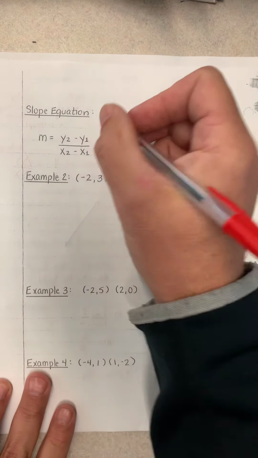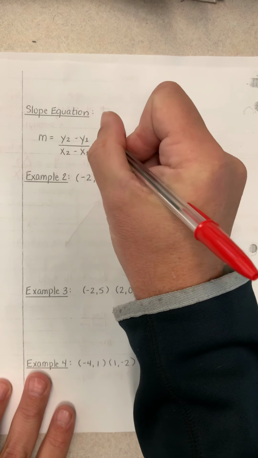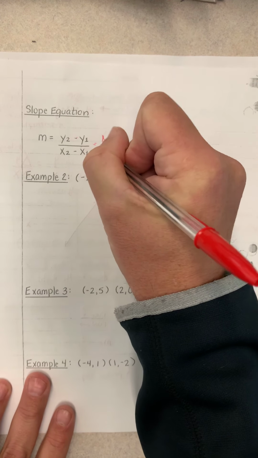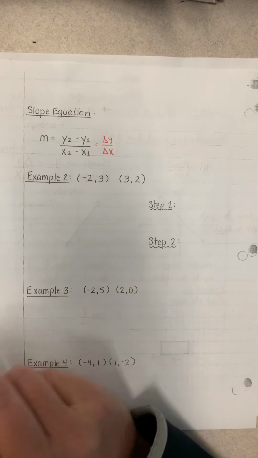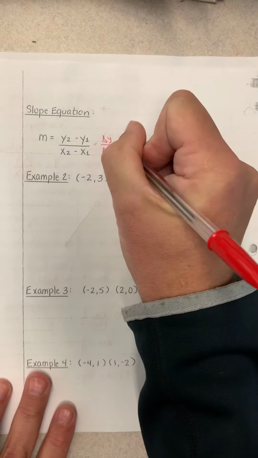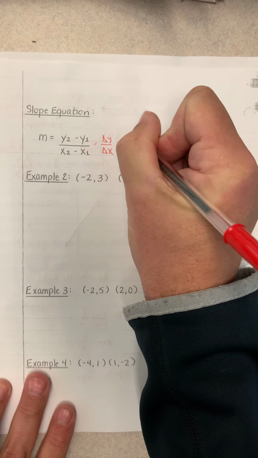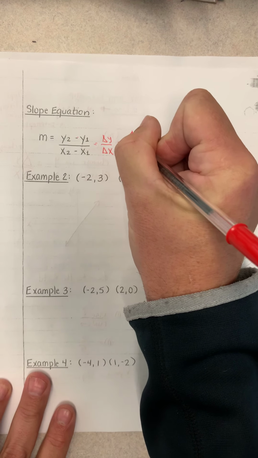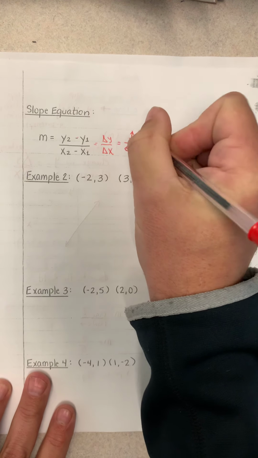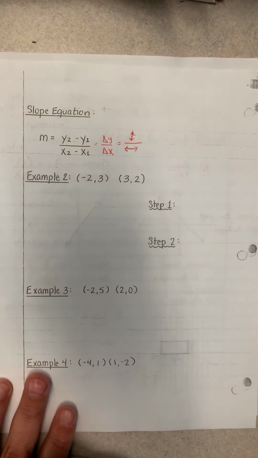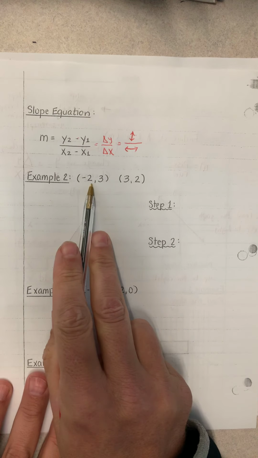Always subtract. I'm going to write this whole thing as change in y over change in x, because that's exactly what we're calculating, the difference of them. And again, this refers to your rise over your run. Rise is on the y-axis, your run is on the x. So here we go in this example.